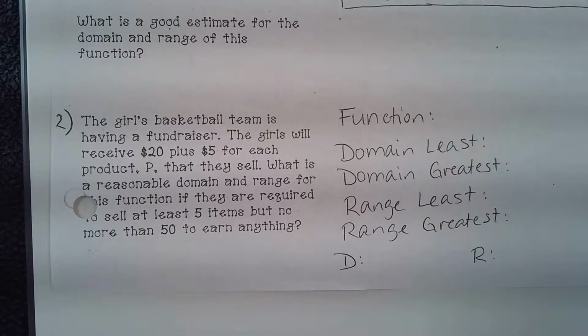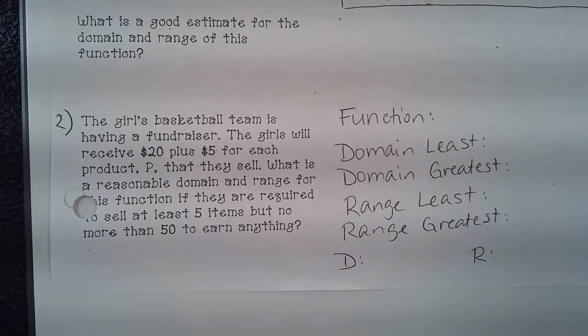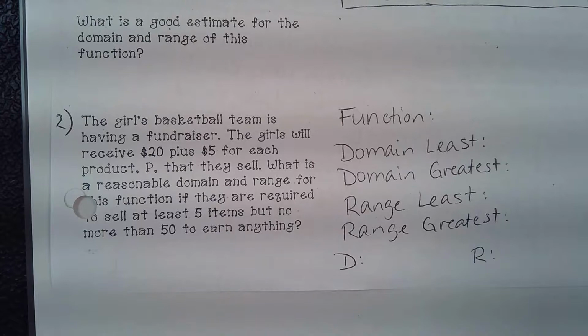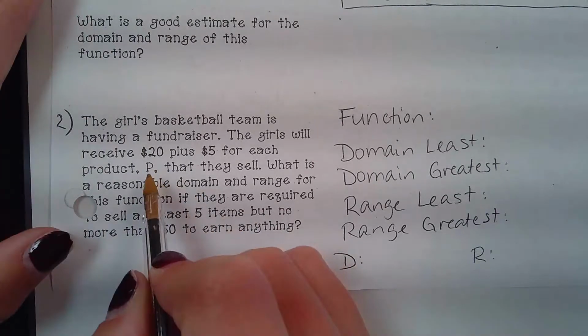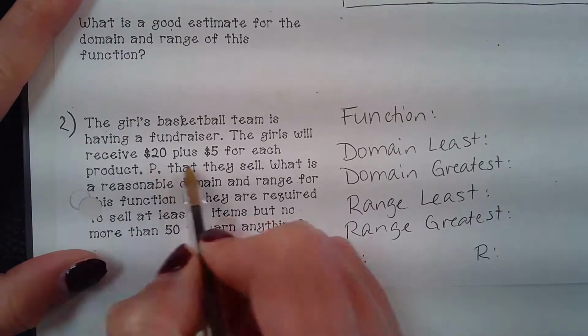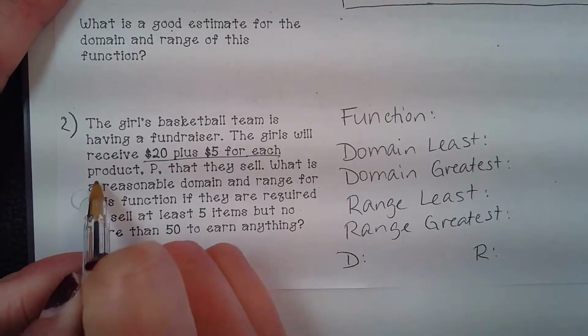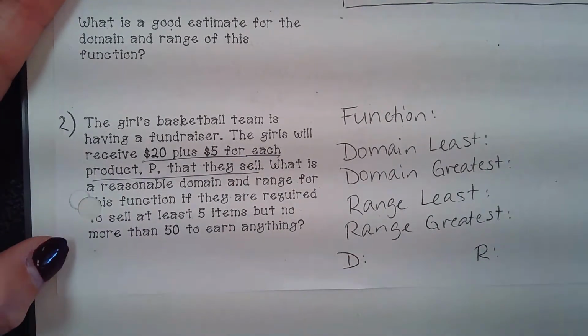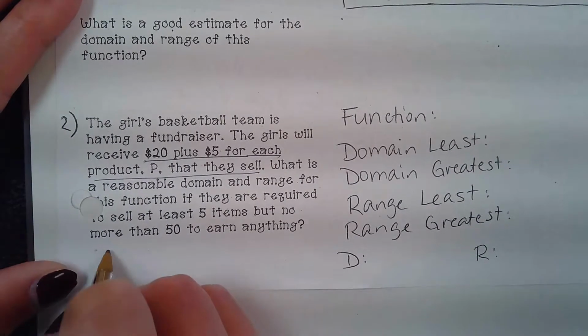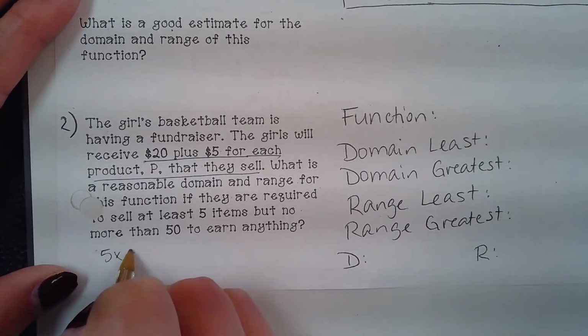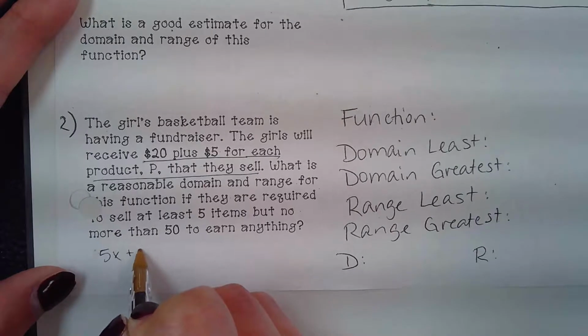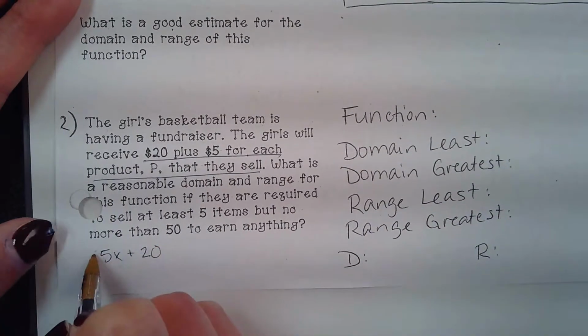So the first thing we need to do is identify a function. Do they give us one? They did, but they didn't write it out for us, so we have to write it out. They tell you that they received $20 plus $5 for each product that they sell. So how can we write that? $5x plus 20 equals what?